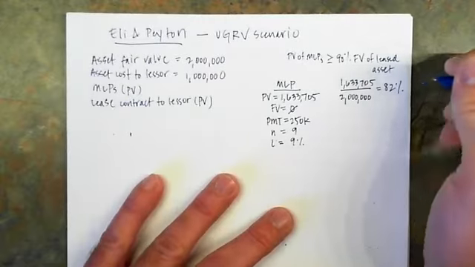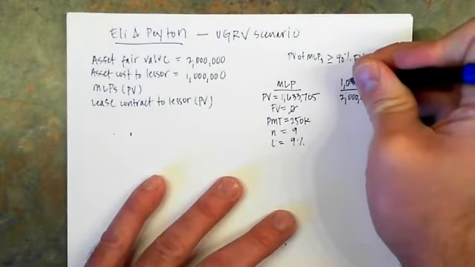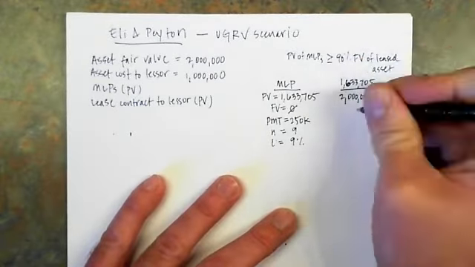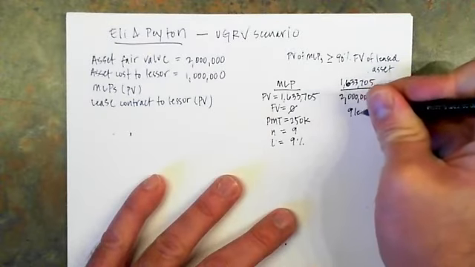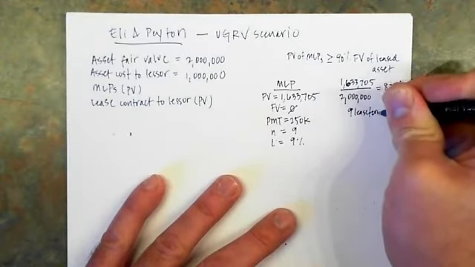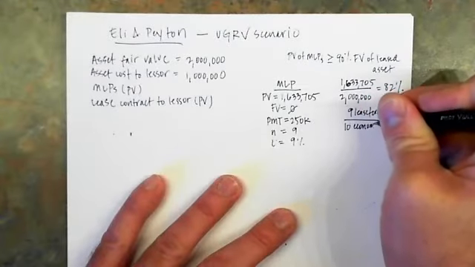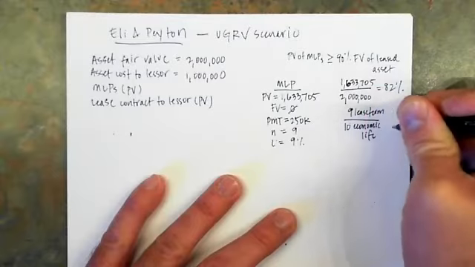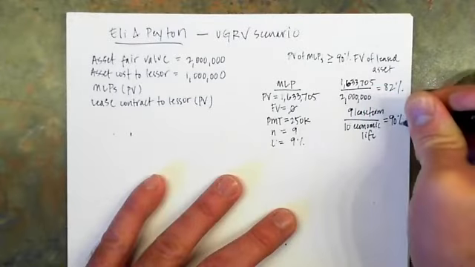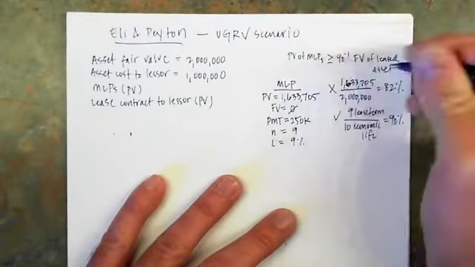But it does pass because of the 75% rule, because we have 9 years of a lease term and 10 years of an economic life. So that one passes, that one fails.